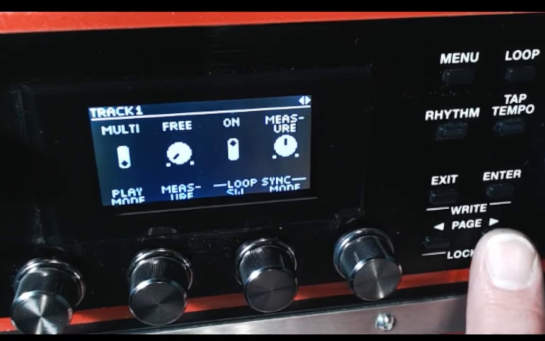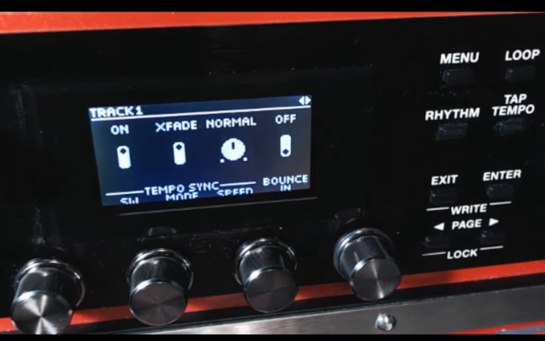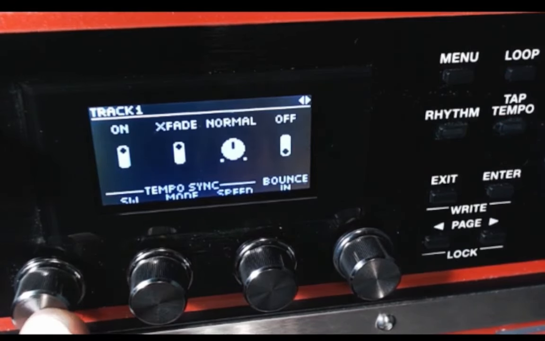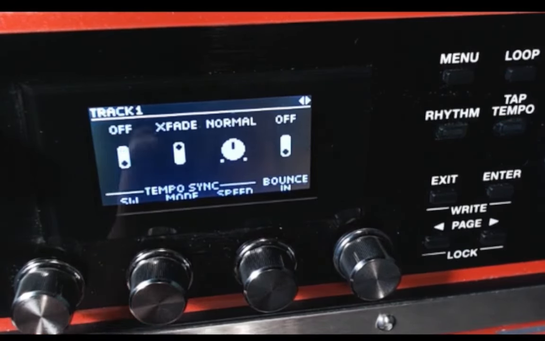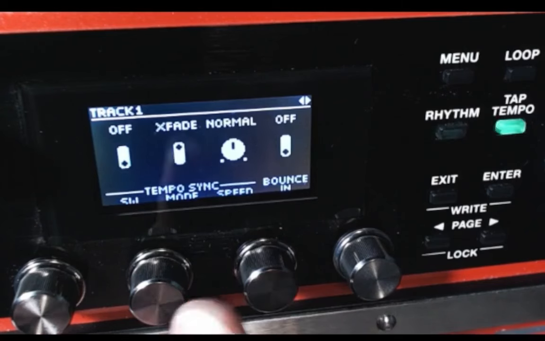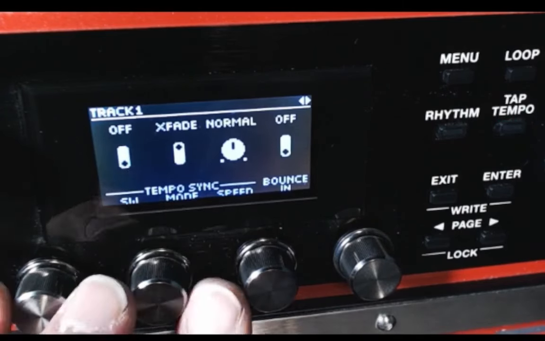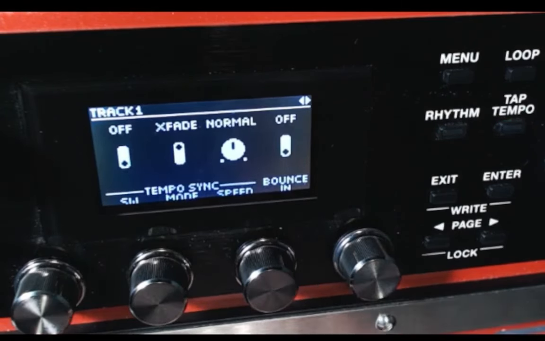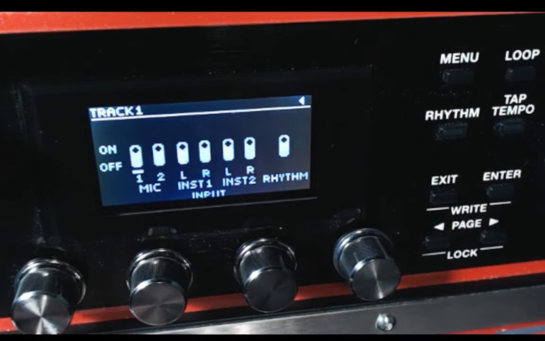Scrolling on to the next screen, I see tempo sync, and that is switched on. I'm going to turn that off. X-fade and speed change, I'm going to leave those alone for now. That function will be off. Bounce in is going to be off, and we will get into that further later on.